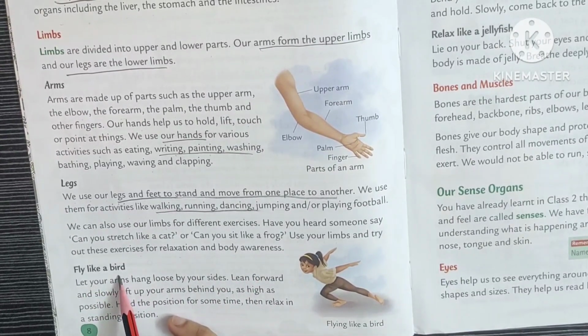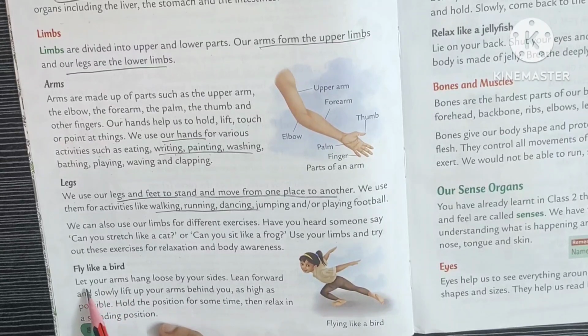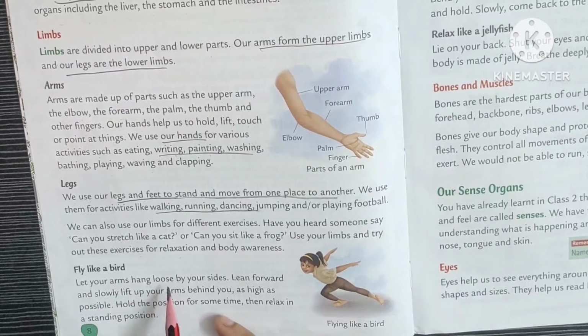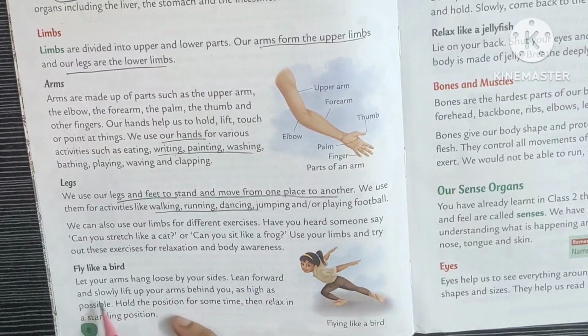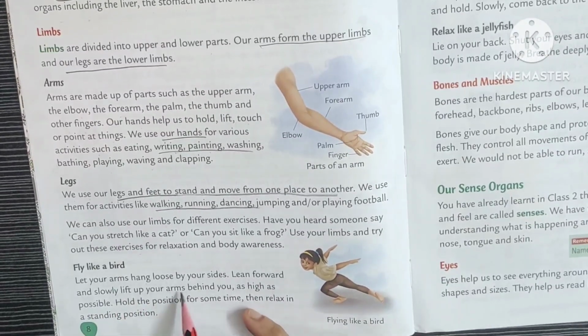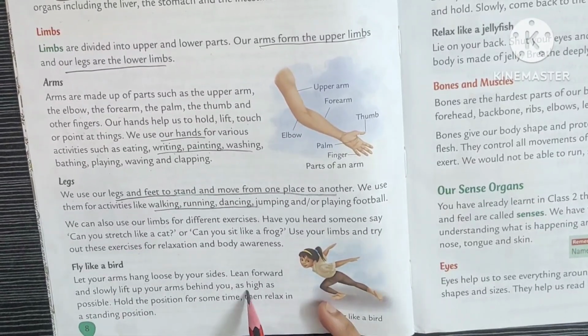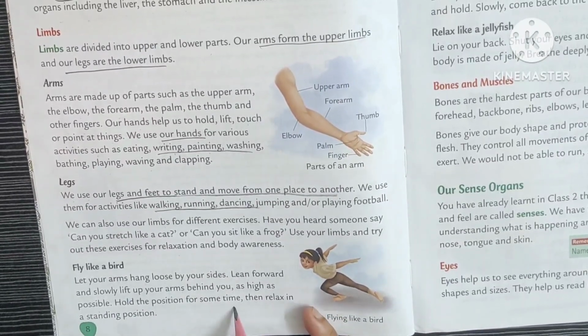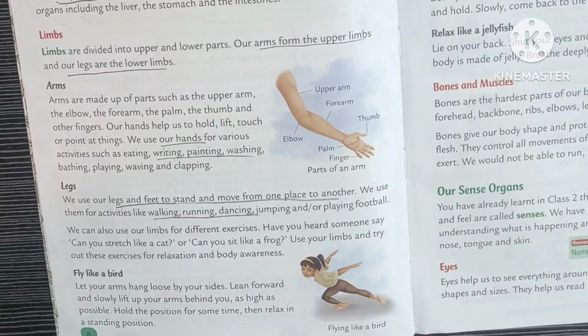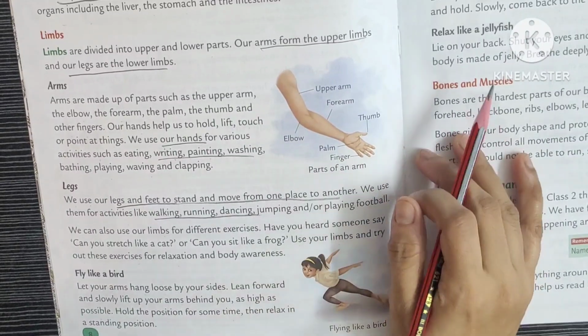Fly like a bird. Let your arms hang loose by your sides. Lean forward and slowly lift up your arms behind you as high as possible. Hold the position for some time, then relax in a standing position.